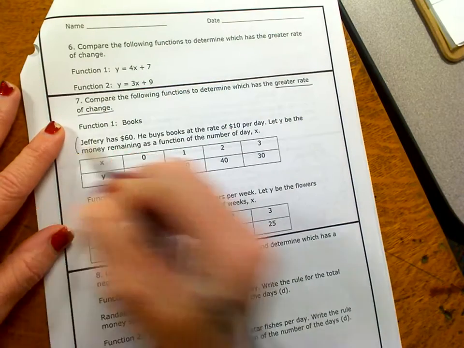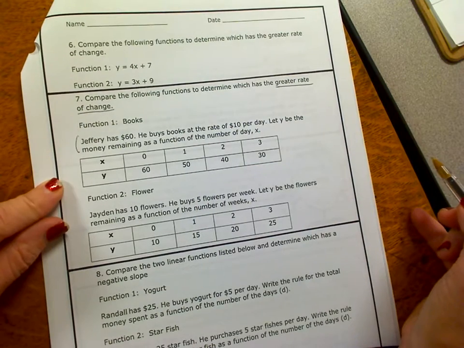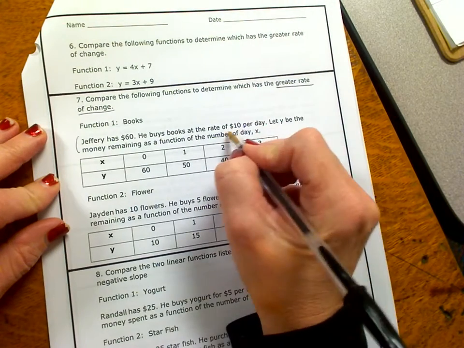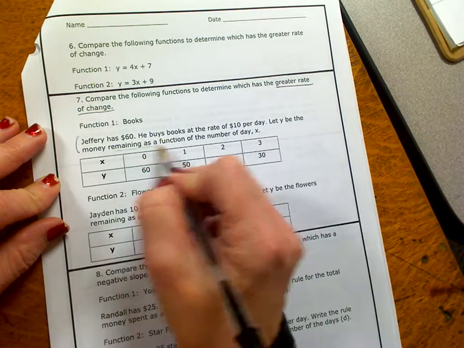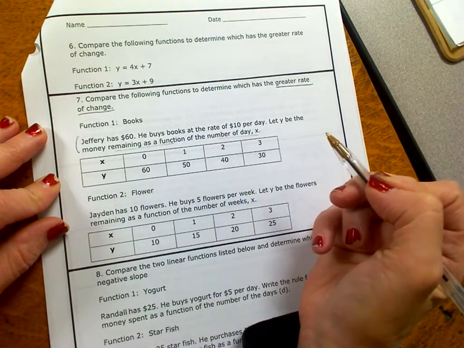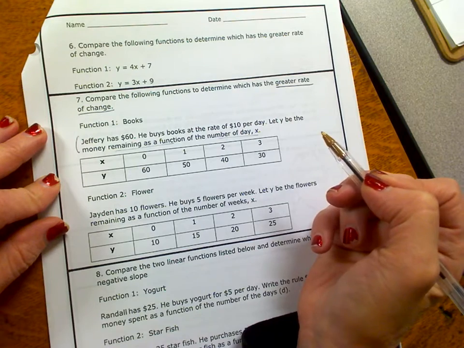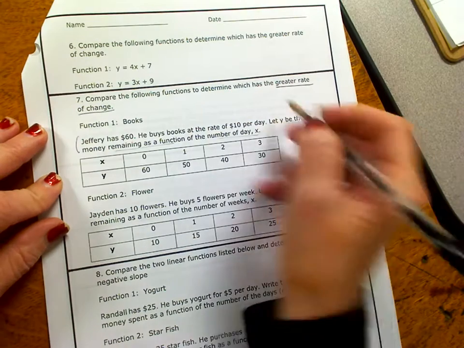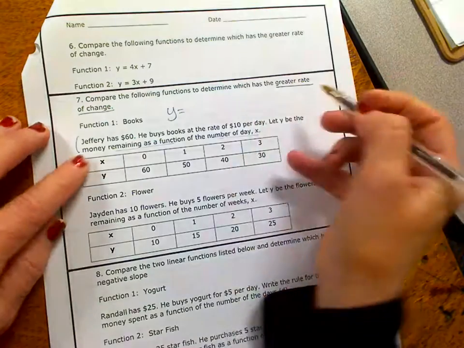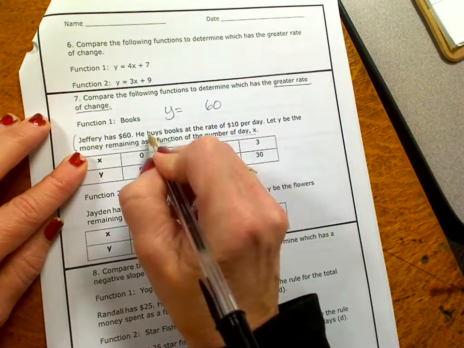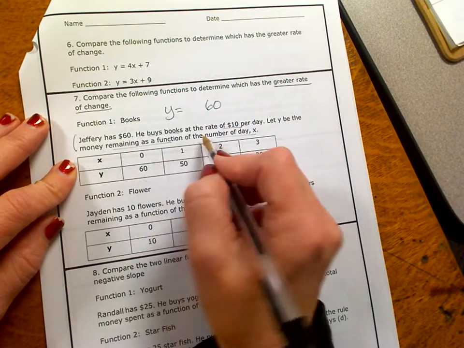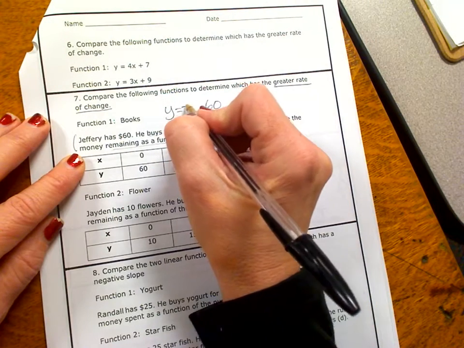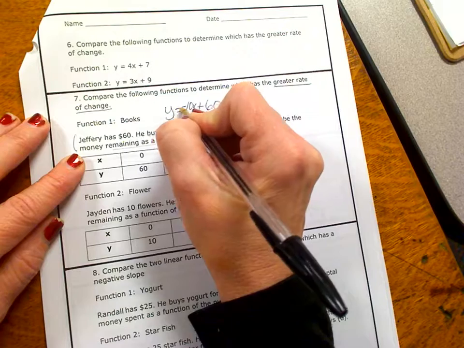Okay, so here's the scenario. Jeffrey has $60. He buys books at a rate of $10 per day. Let y be the money remaining as a function of the number of days x. So he's starting, we're still using our x and y, he's starting with $60 and he buys books at a rate of $10 per day. So we want to know the money remaining. So that's going to be a negative 10x plus 60 is our equation.